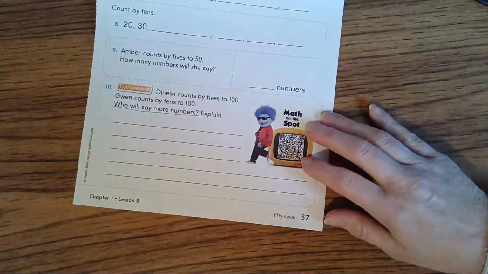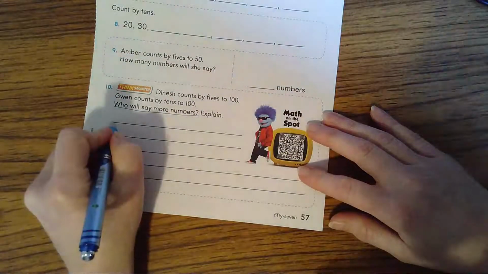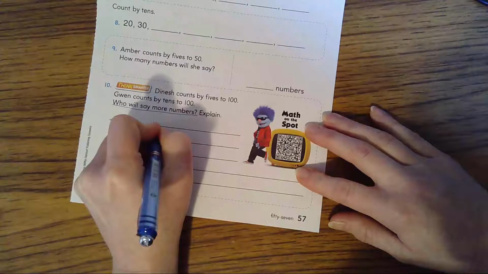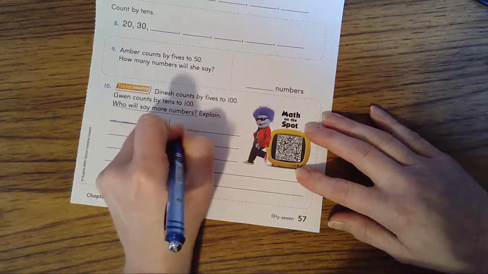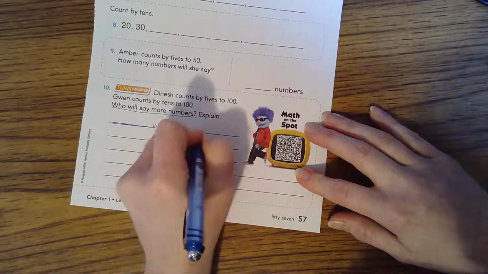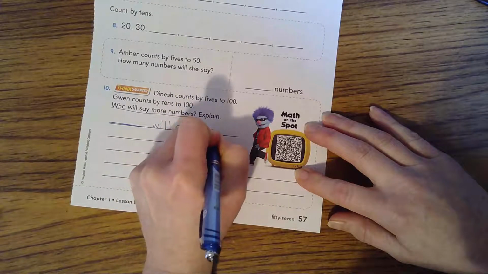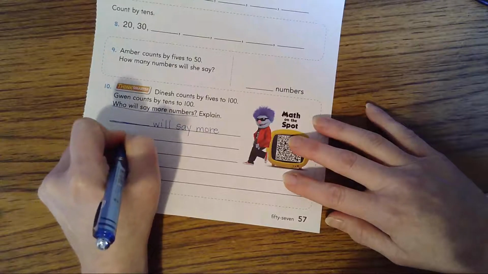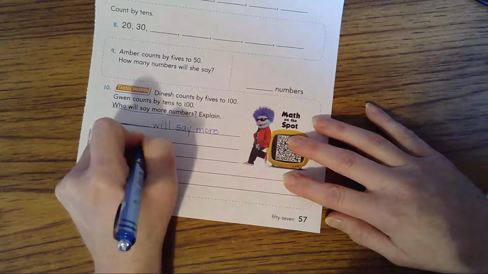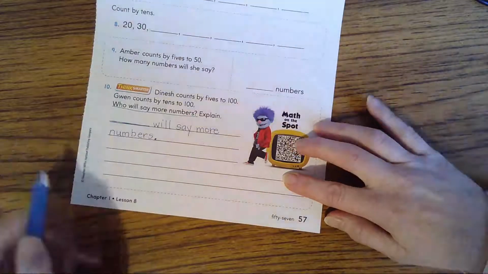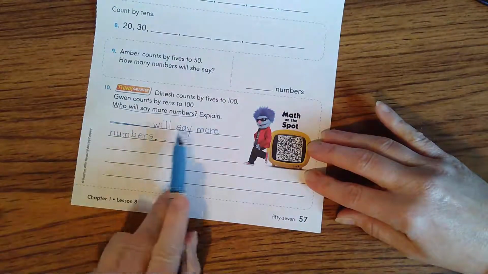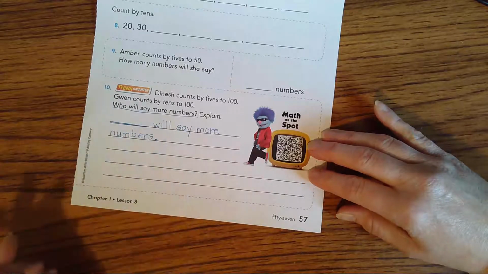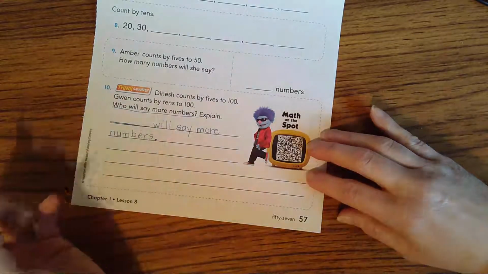Okay, here's your sentence starter. Blank will say more numbers. So you're going to figure out the answer, and you're going to write the name in here. Blank will say more numbers. Make sure to capitalize that name and end with a period. Now you're not done.